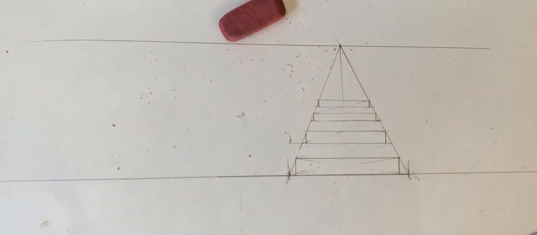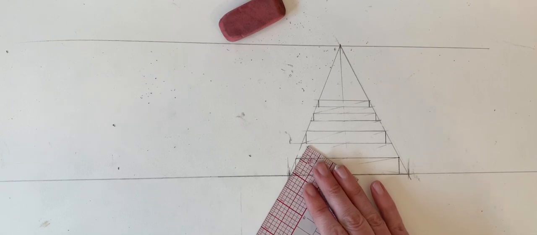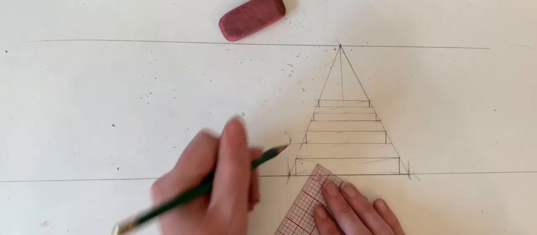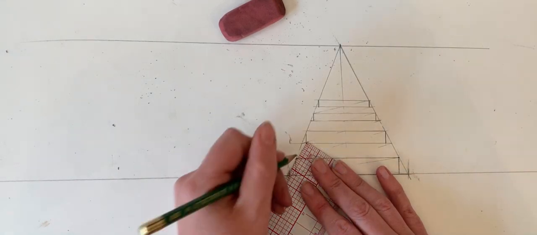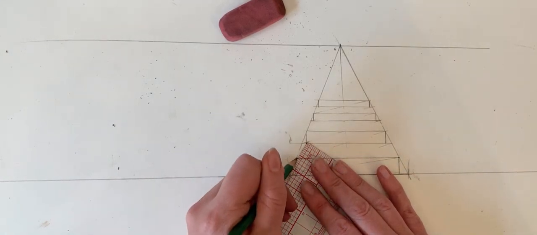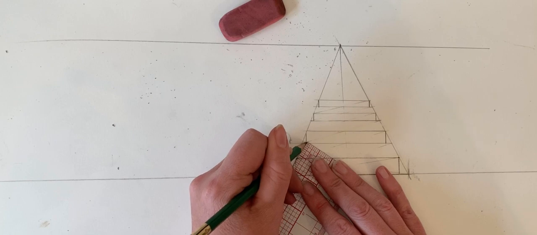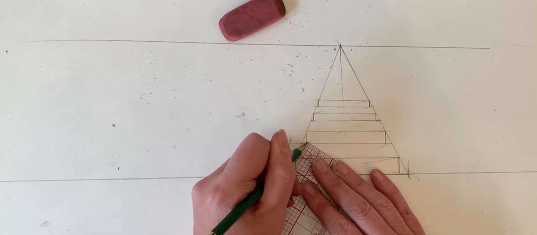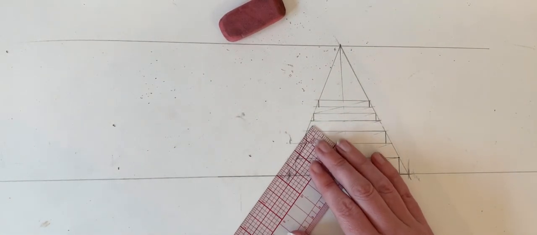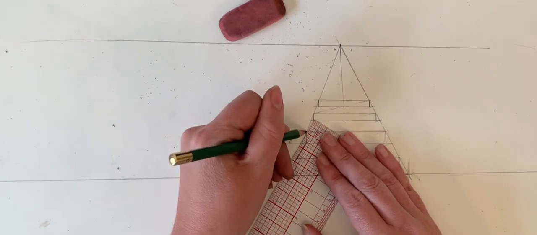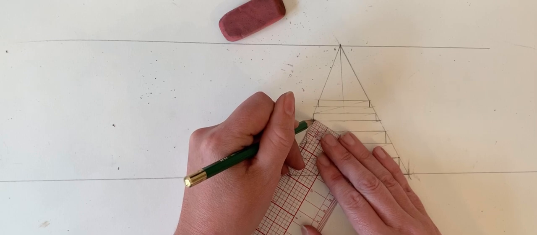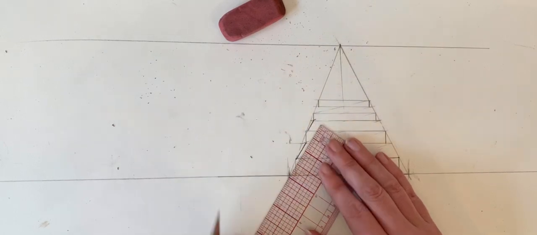Okay, all right. Now all you have to do to make these pop out and look like stairs is you're going to connect a diagonal from the upper corner of that first riser to the lower corner of the next one. Upper corner of that second riser to the lower corner of the third.